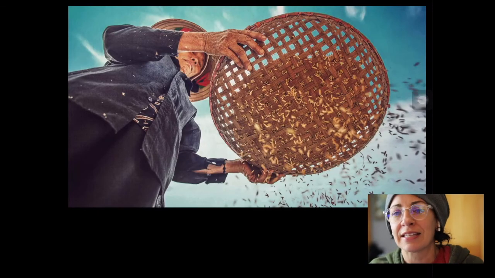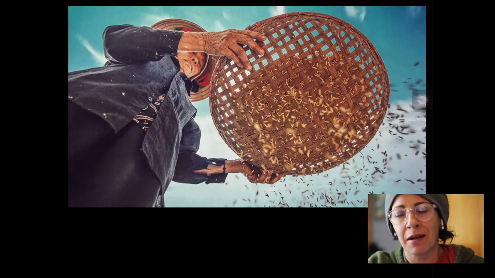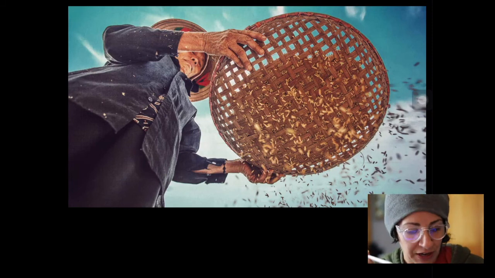Those are fun shots. Angle of view, like a worm's eye view looking up. I love this shot. I think it's so beautiful, the wheat or whatever that is coming out of the basket. I just think that's such a beautiful shot. And notice how the arms are framing the subject's face. Really a cool shot there.